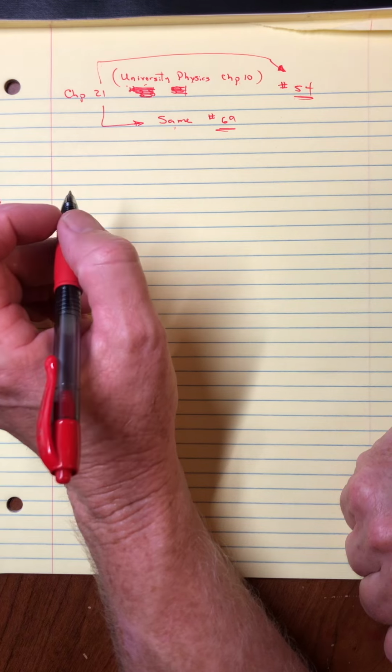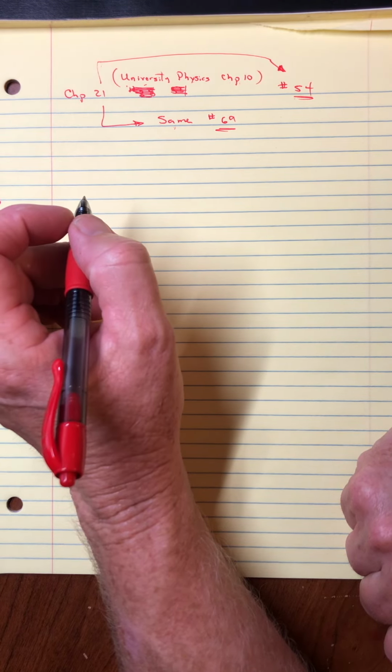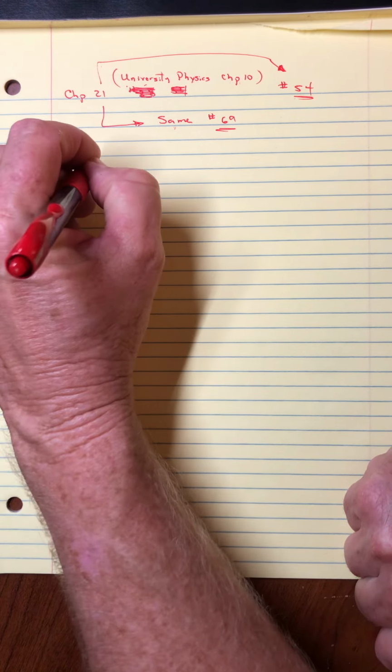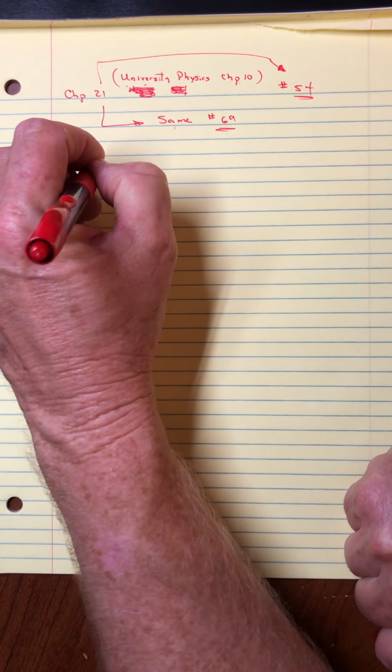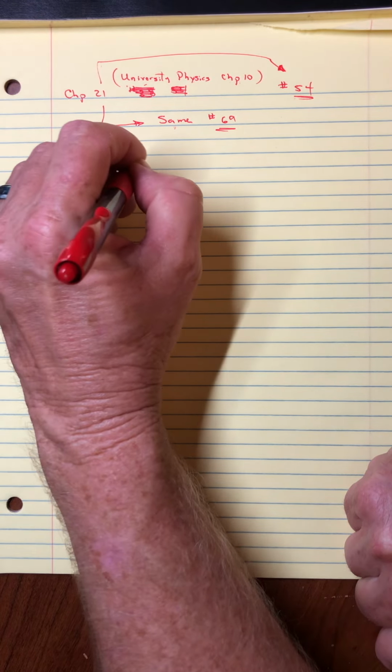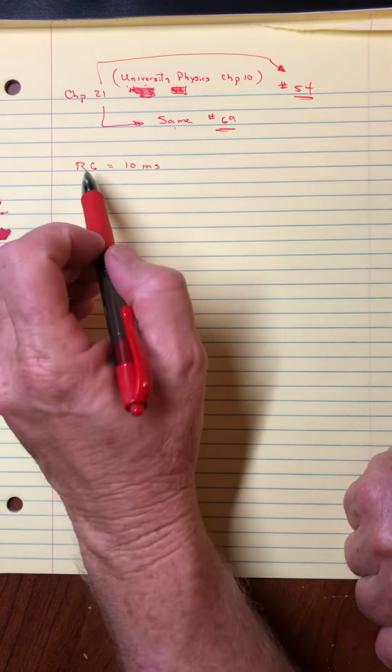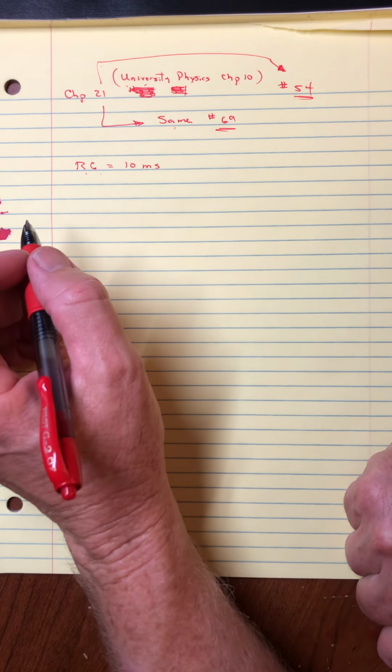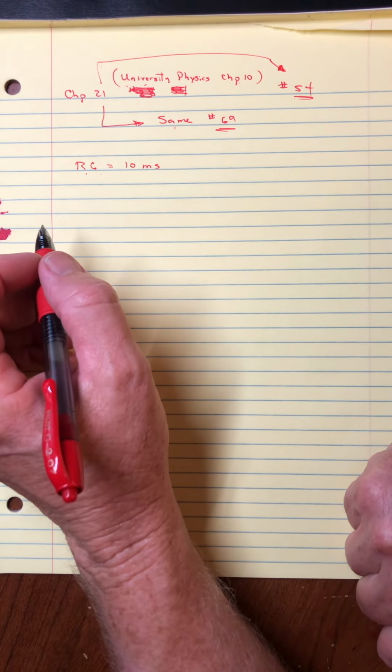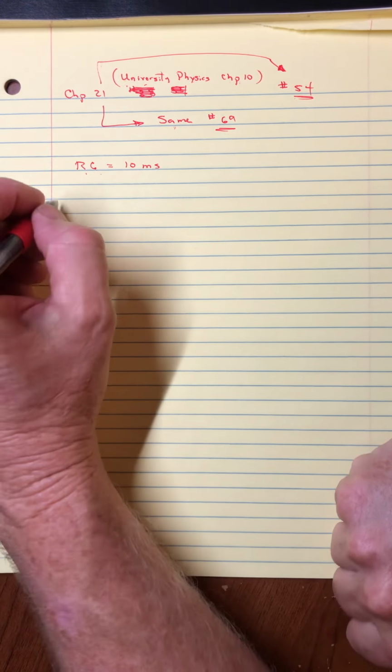It says, a heart defibrillator being used on a patient has an RC time constant of 10 milliseconds. So that means the resistance times the capacitance is 10 milliseconds. It's due to the resistance of the patient and the capacitance in the defibrillator.